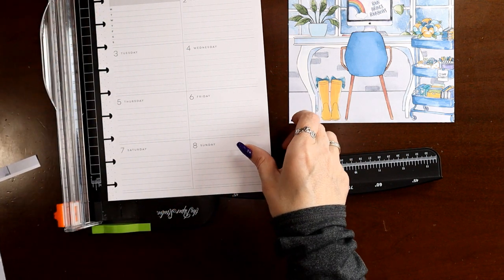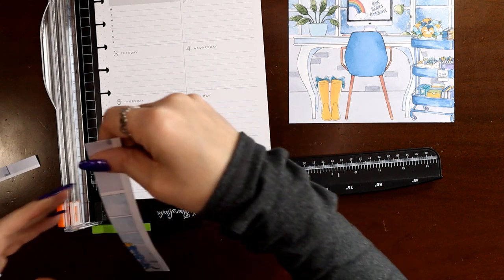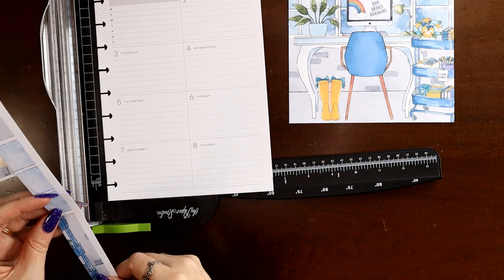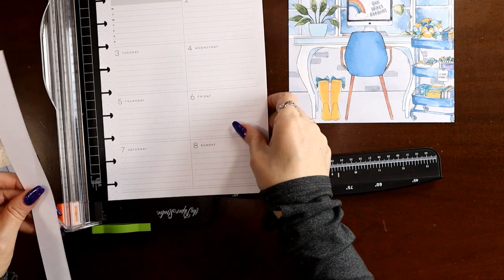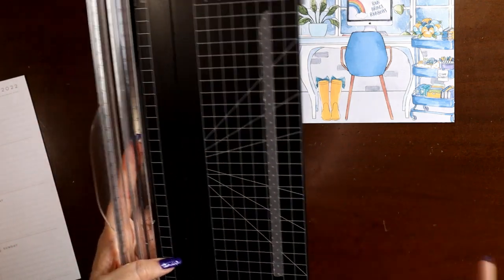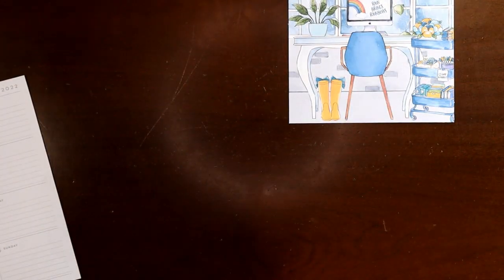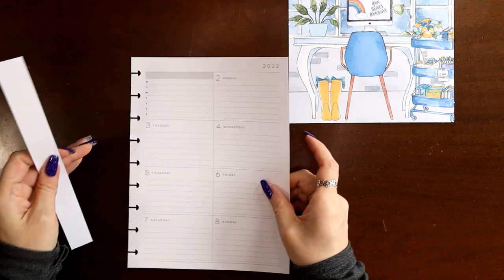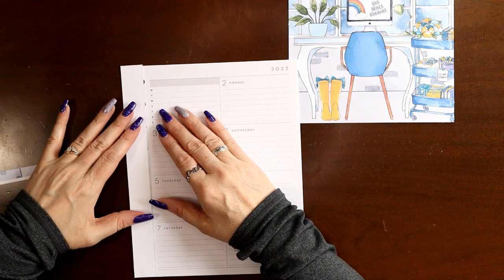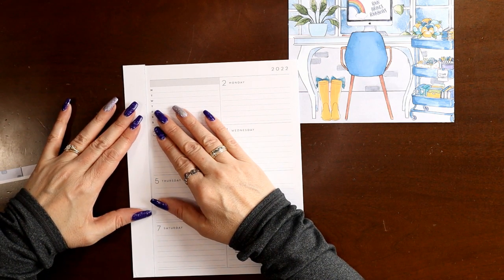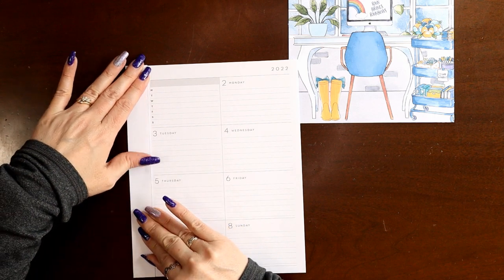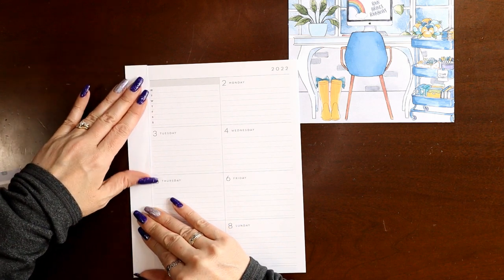About that wide. So let's see. I'm not going to be able to do that. I'm going to have to think about how to do this. What I can do is cut this edge off. So what I can do is washi tape this on carefully in the right position, trim it with scissors, and then glue it on.